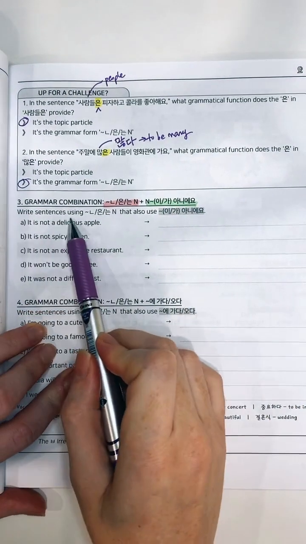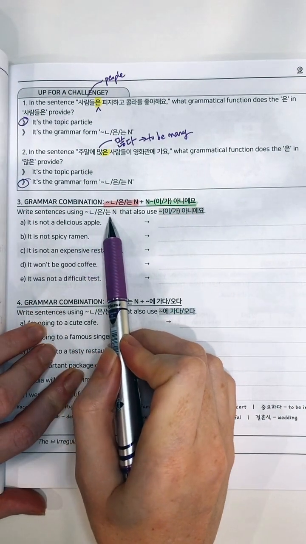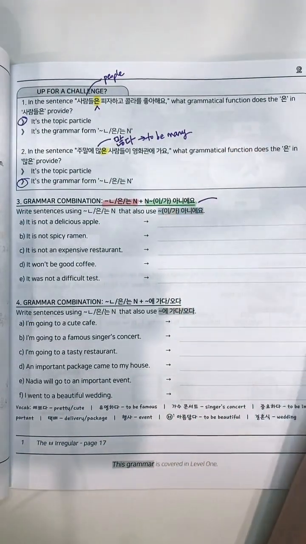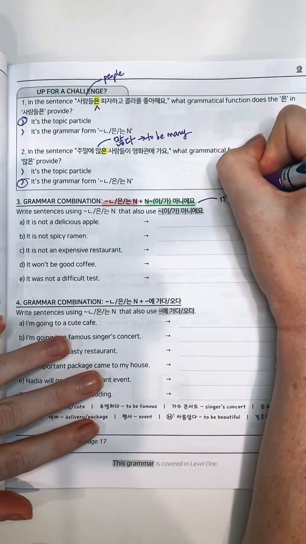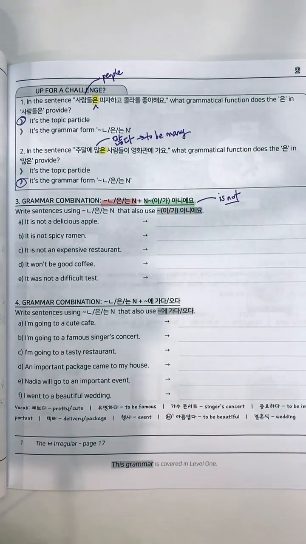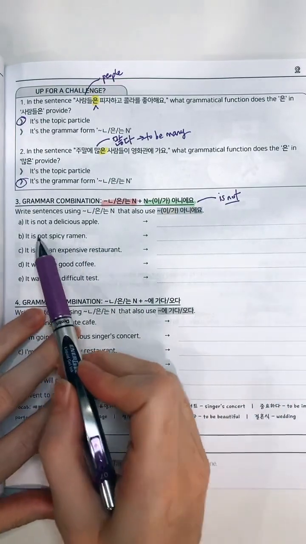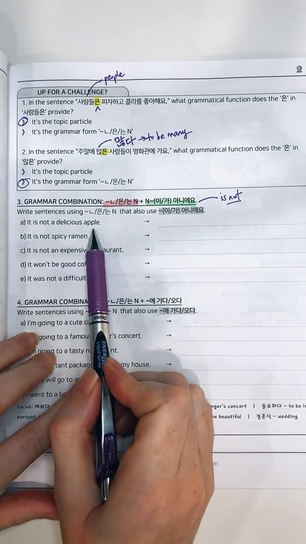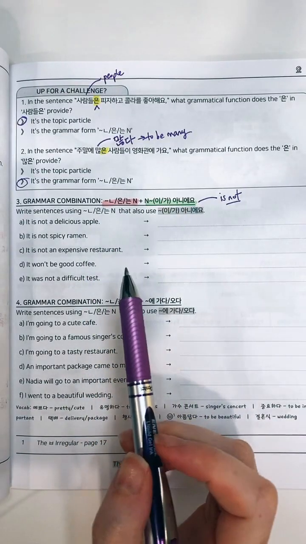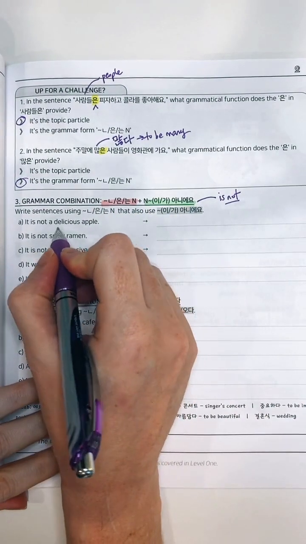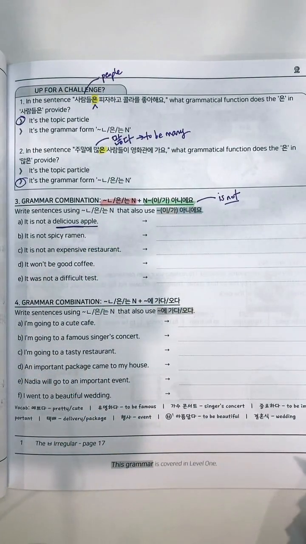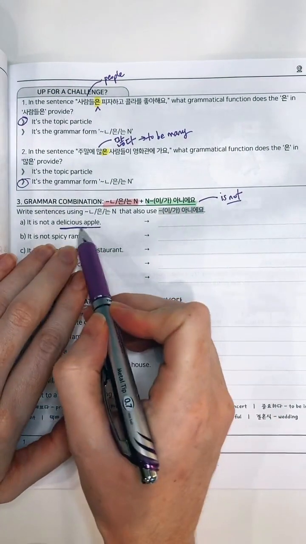So write sentences using 는 or 은 noun that also use 이/가 아니에요. What does this mean, 이/가 아니에요? That this is the is not grammar form. So say something is not something else. So here we have, it is not a delicious apple. The key part here is this thing. Delicious apple. So let's start with this.